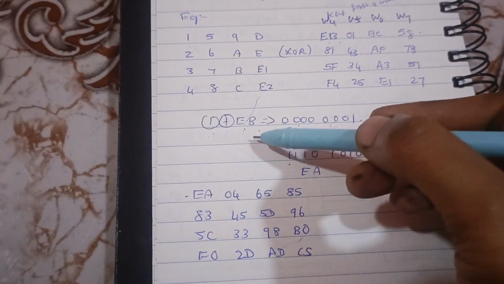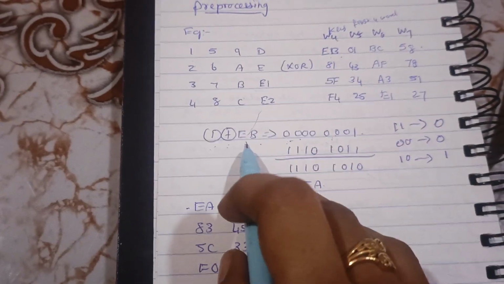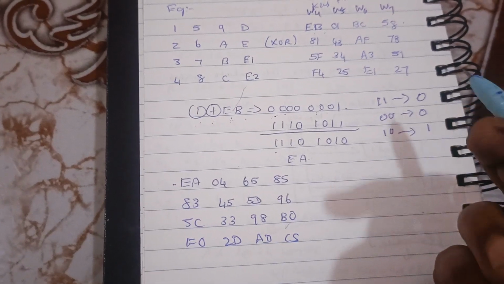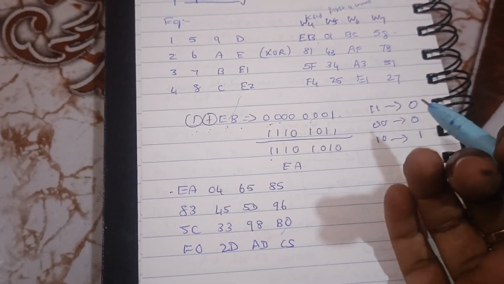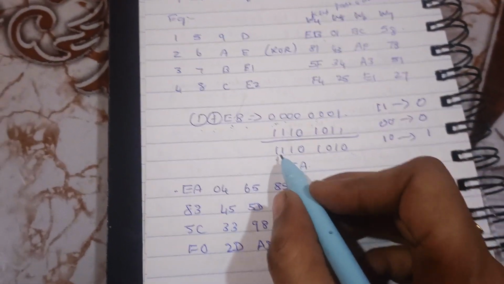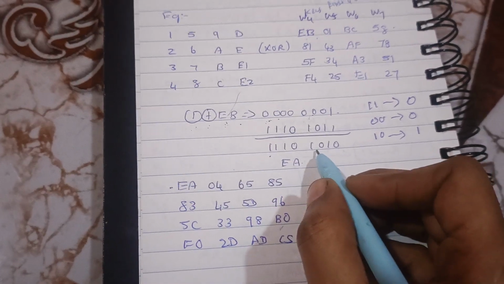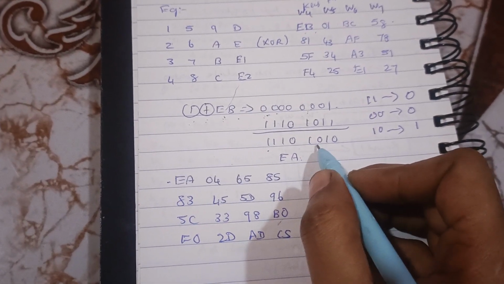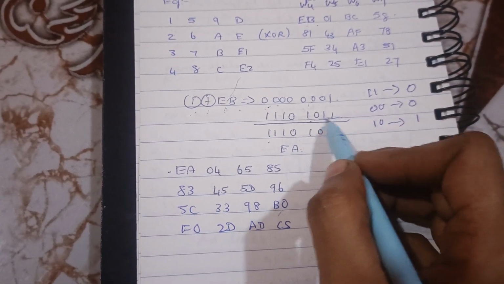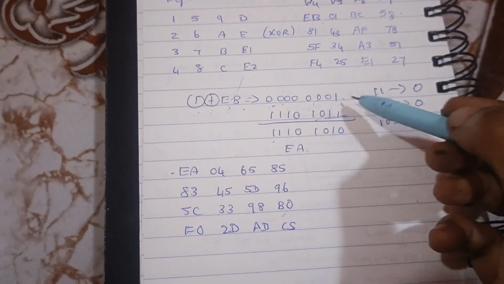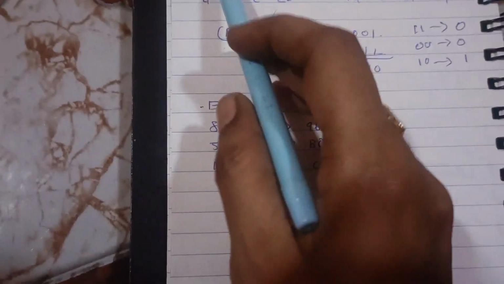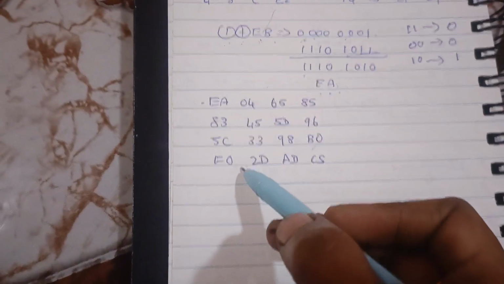Then for EB, A stands for 10. Okay, 10, 11, 12. Sorry, A, B, C, D, E. So E is 14. The value 14 is 1110 and A means 10, so that is represented as 1011. Now you have to find the XOR. When you find the XOR, you get the answer as EA. So every value is getting XORed and you are getting this as output.